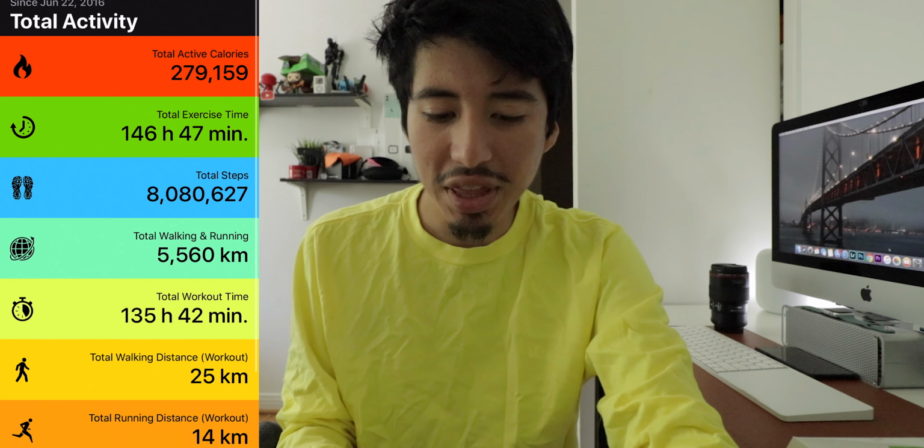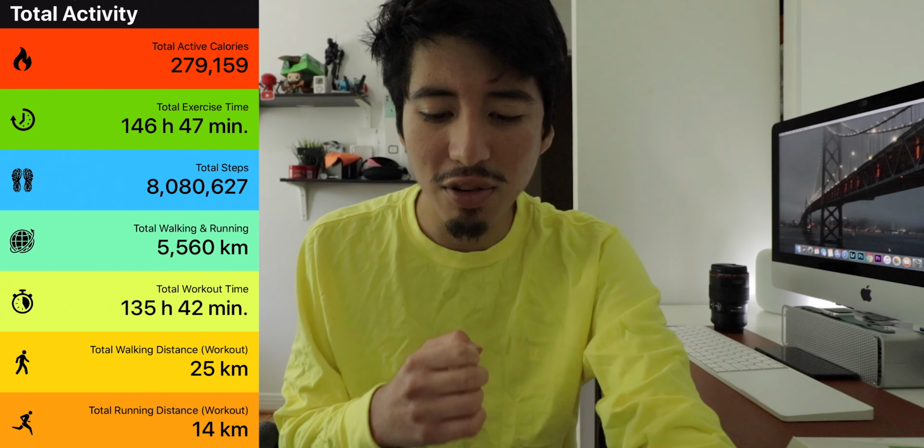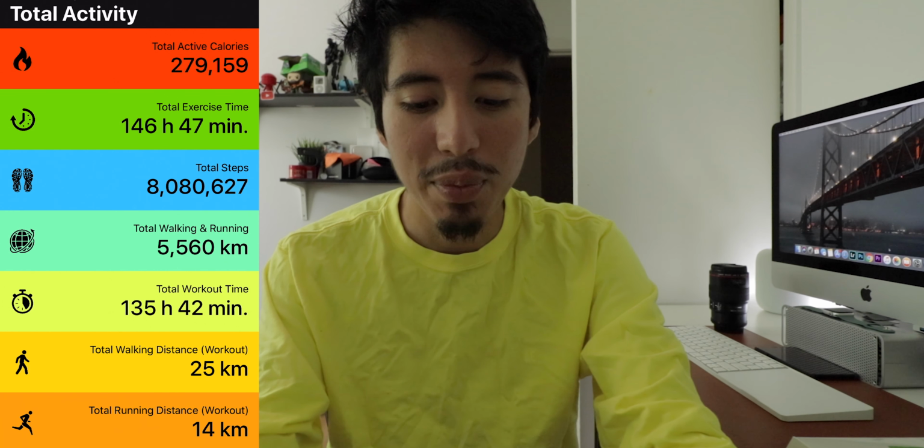Of course, you could use your Apple Watch with this, but it's not just the Apple Watch. It uses your iPhone as well to track the steps and everything like that. So yeah, it's a really great app if you just want to know information about your health and figure out how much exercise you have done throughout the years on your iPhone and Apple Watch.